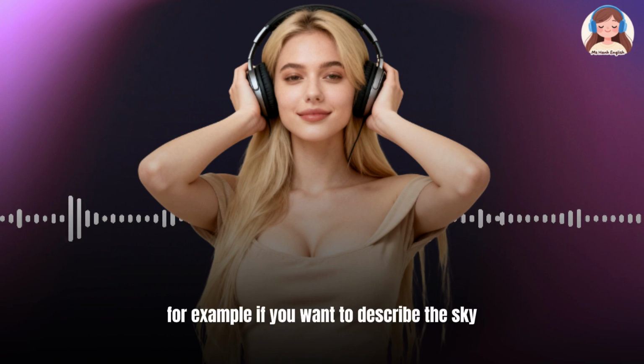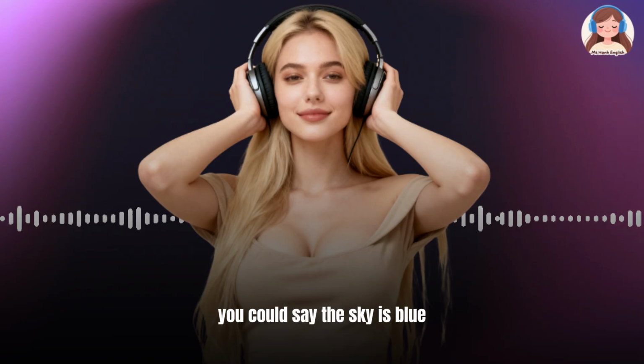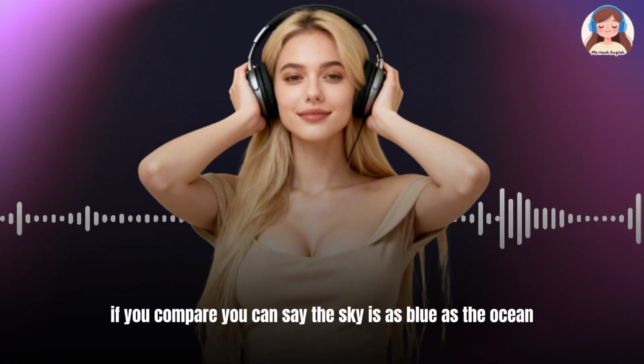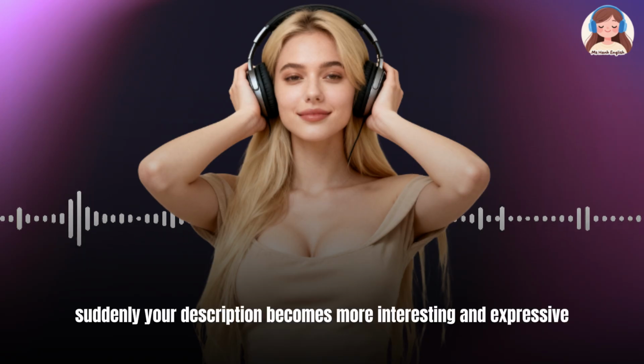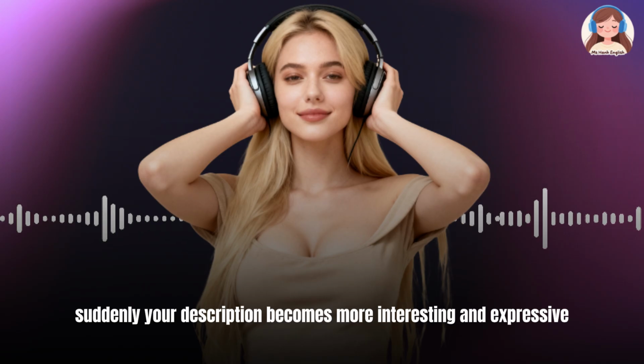For example, if you want to describe the sky, you could say, "The sky is blue." That is correct, but simple. If you compare, you can say, "The sky is as blue as the ocean," or "The sky is like a big soft blanket over the city." Suddenly, your description becomes more interesting and expressive.